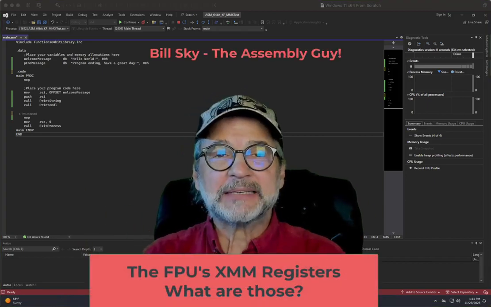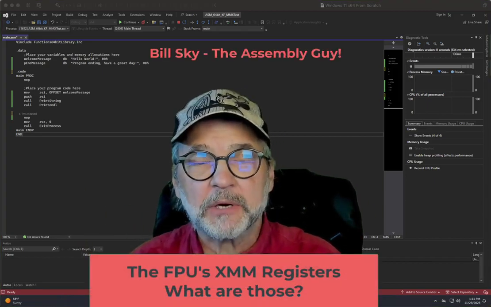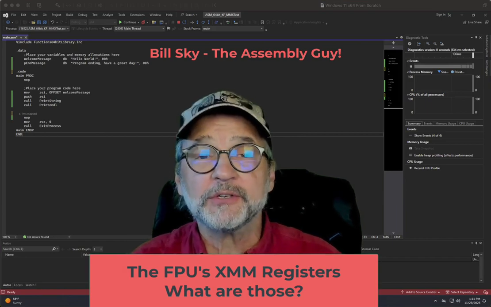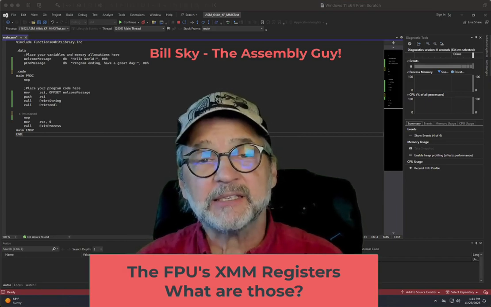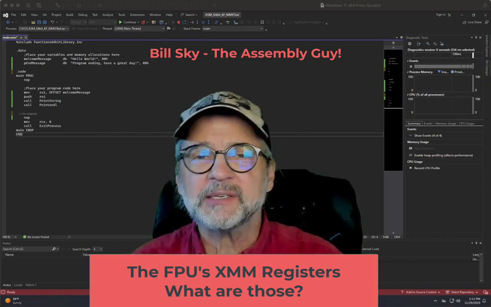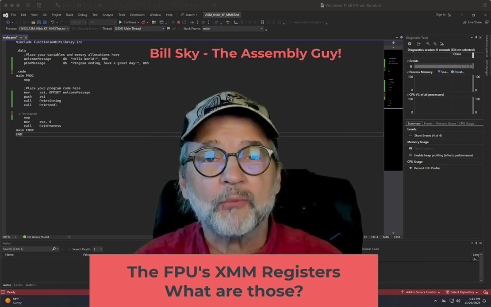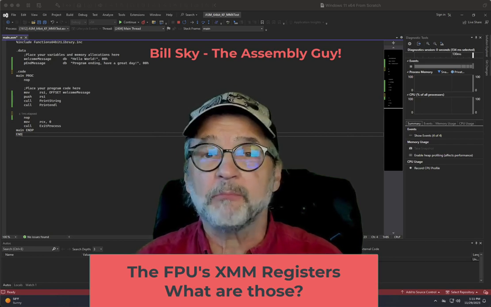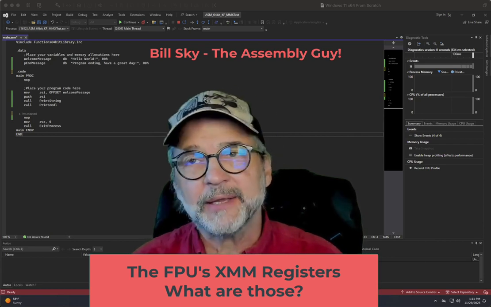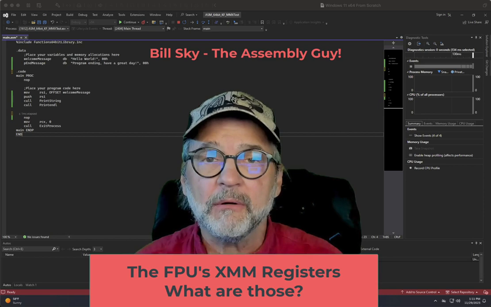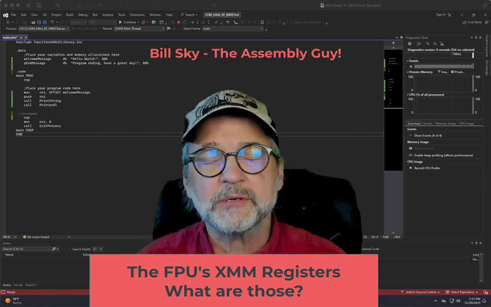Hey everybody, Bill Sky, the assembly guy, and today we're going to do a follow-on video to my first floating point unit, x87 video, where we looked at the floating point stack. And what we're going to do today is take a look at what the XMM registers are in the floating point unit. It's brand new technology. Well, really not brand new, but might be brand new to you. And what those registers are used for.